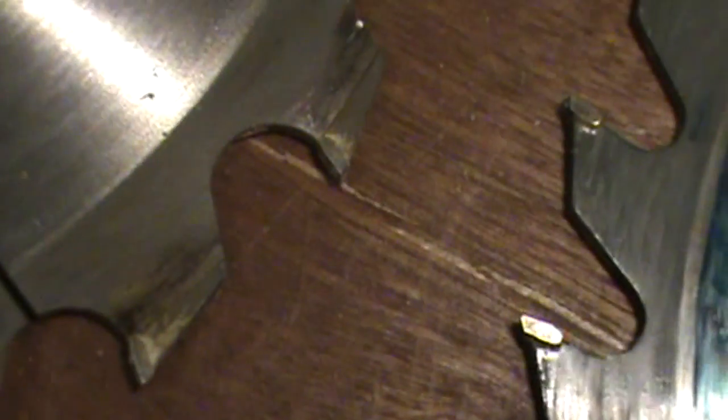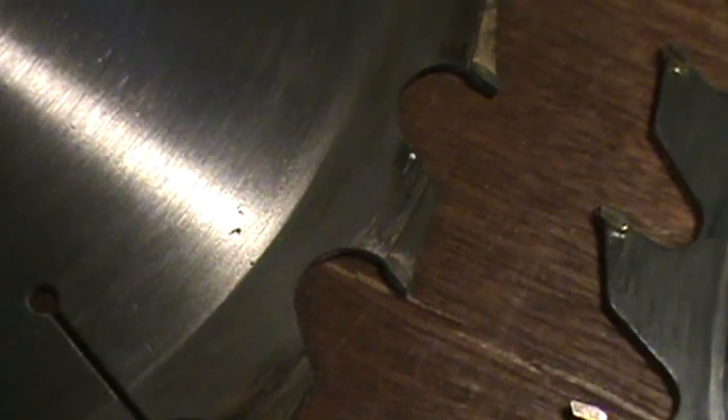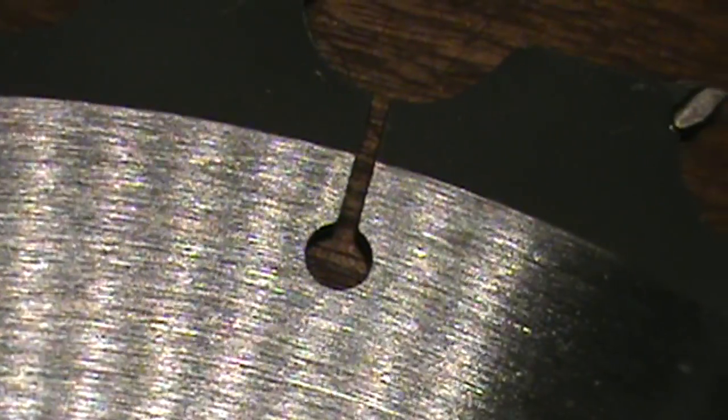A good quality blade will have some form of heat dissipation that allows the blade to expand and contract, and that is this. That allows the blade to breathe, if you wish, and as it gets hot, it gives it space to expand. This blade is a cheaper blade, and it has some small expansion, as you see there, as does this blade here.